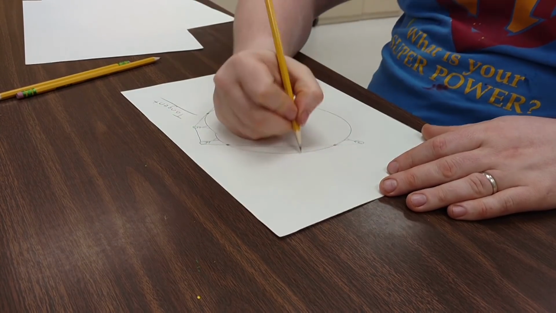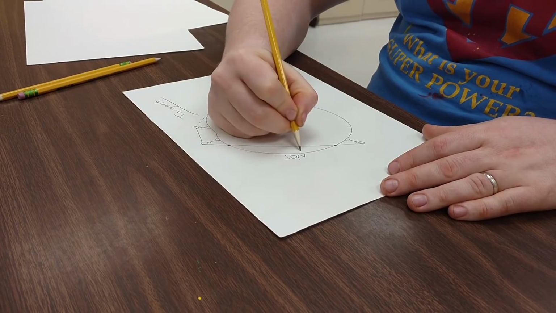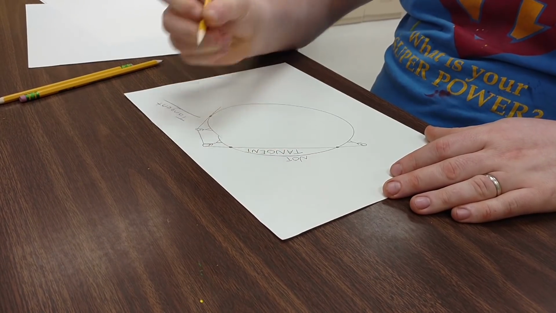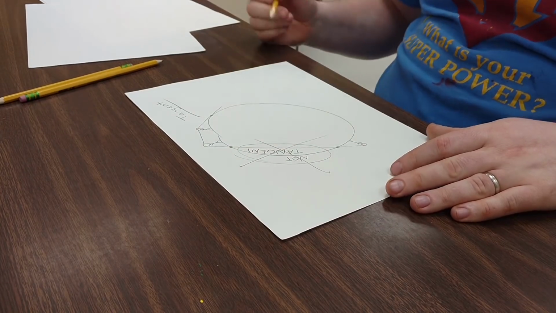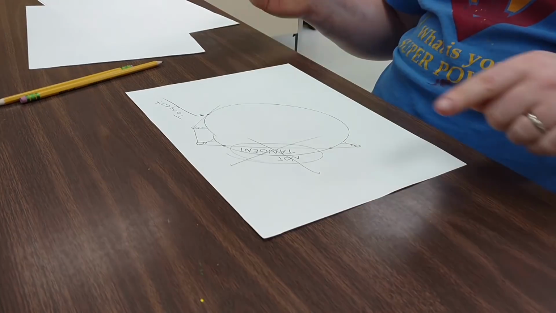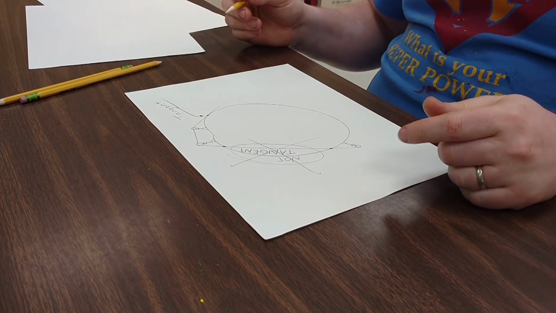1, 2. So it is not tangent. No, not tangent. This line does. It does intersect exactly 1 time, so it is a tangent line.